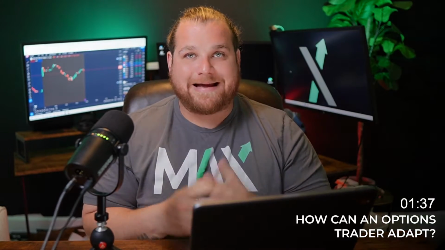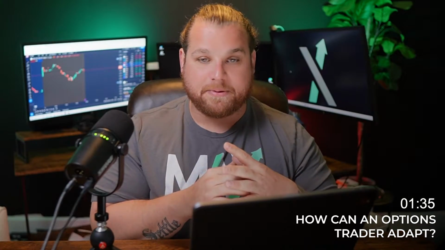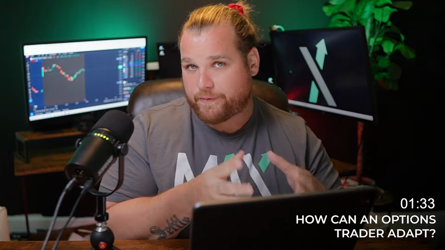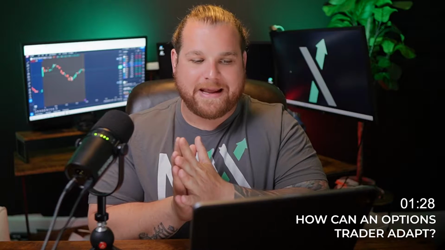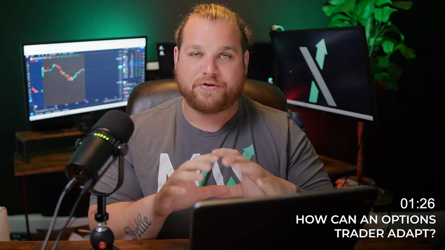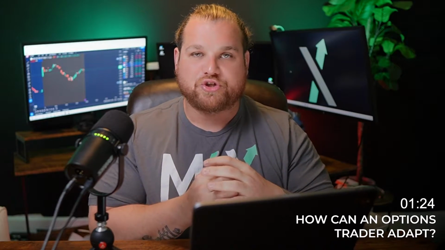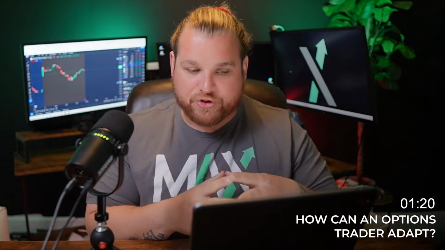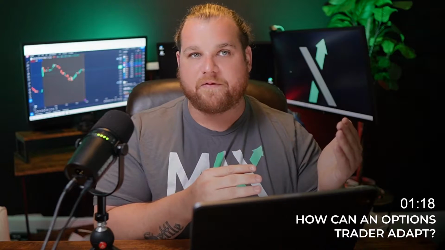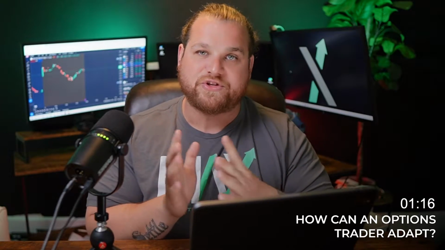Options traders can adapt to stock splits. It's as simple as knowing the stock split date or the reverse split date and waiting for the options chain to fully update and the new liquidity that the underlying stock's pool has created. You'll start to notice a trend very quickly post reverse or stock split. You'll start to notice if the stock is still overvalued or undervalued, and it'll continue its trend.